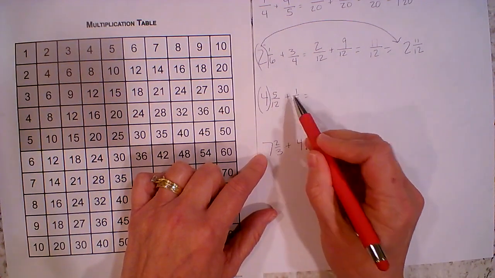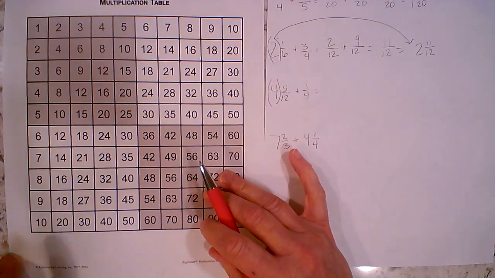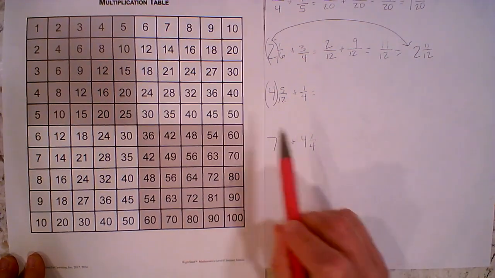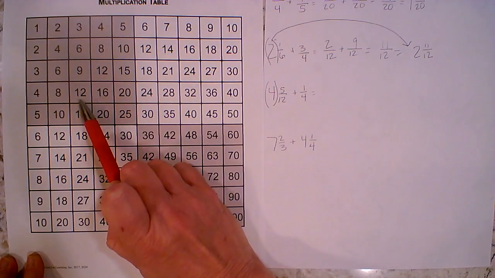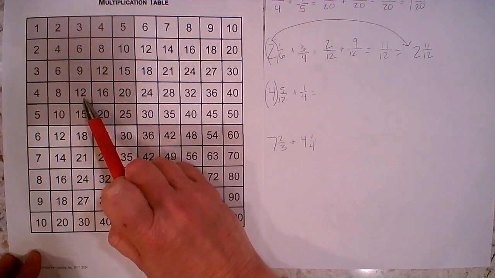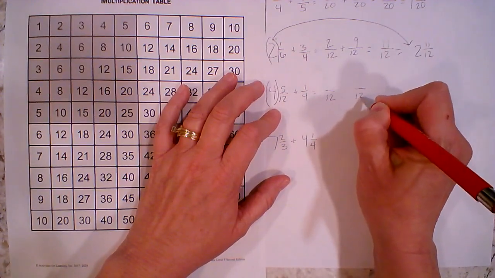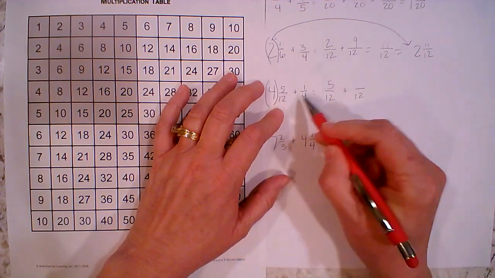So we have 5/12 and 1/4. I'm looking at my chart and I'm like, uh-oh, I don't have any 12s down here. Well, let's take a look, because I do know that the 4 has a 12. So 12 itself is the common denominator in this case. So I'm going to use that. 12 and 12. Now I already know I don't have to do anything here. I'm just going to copy that fraction on over.